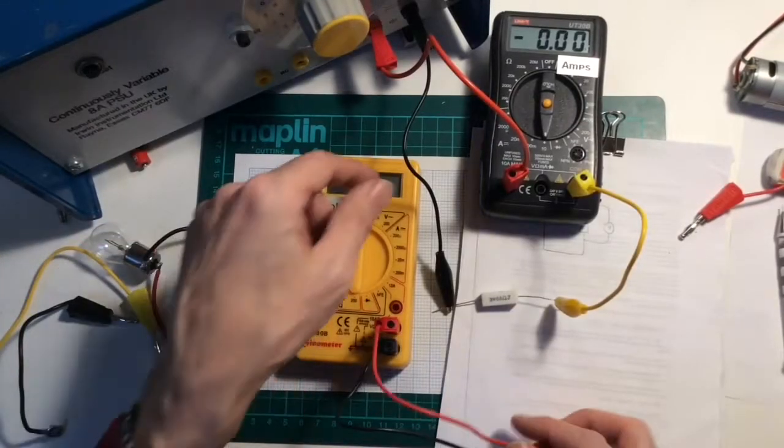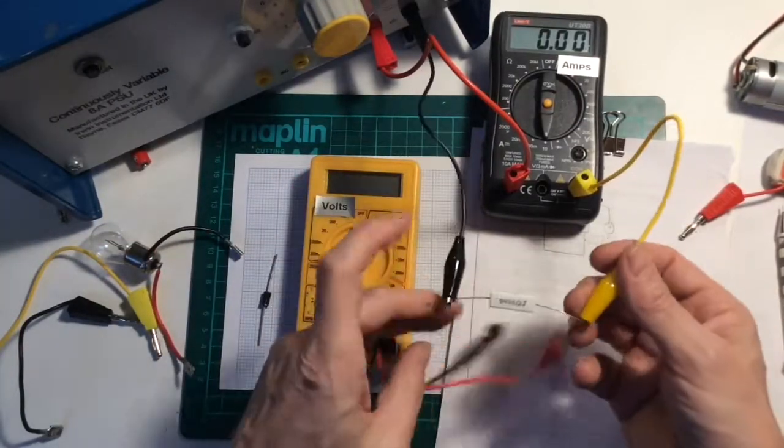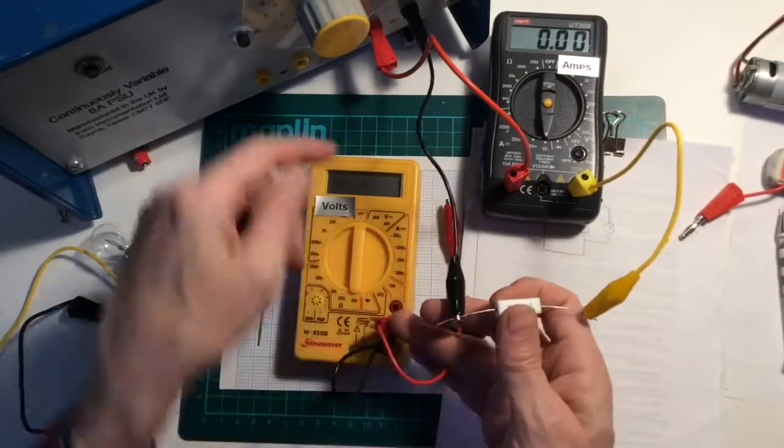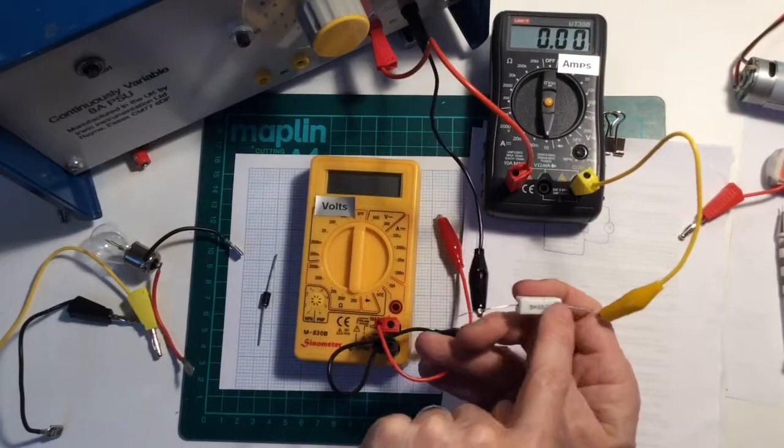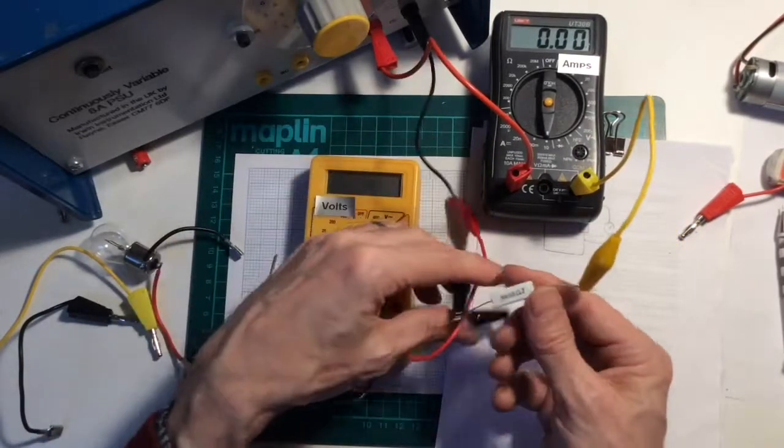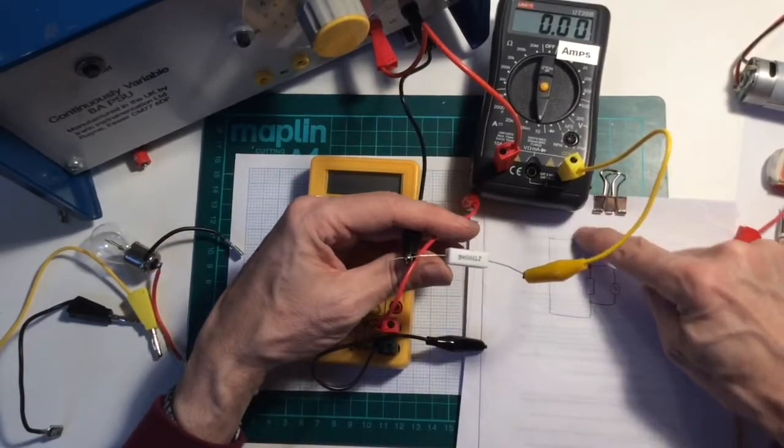So I've connected up the ammeter and the resistor. So we've got the power supply coming to the ammeter, then from the other side of the ammeter to the resistor, and then from the resistor back to the power supply. So that's this part of the circuit.